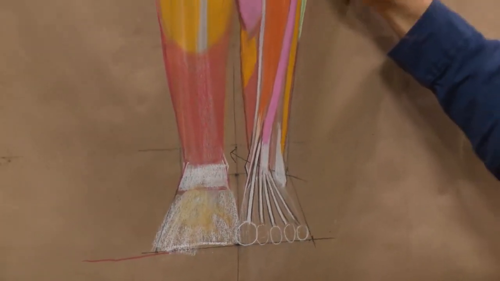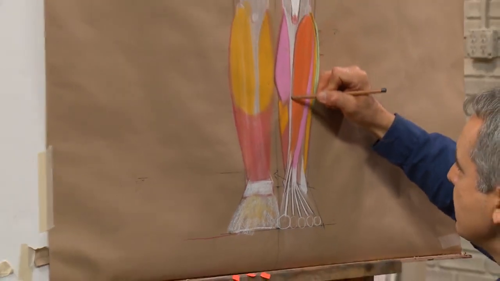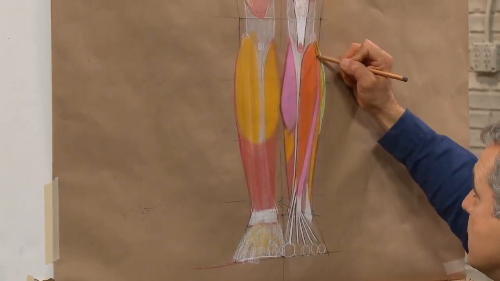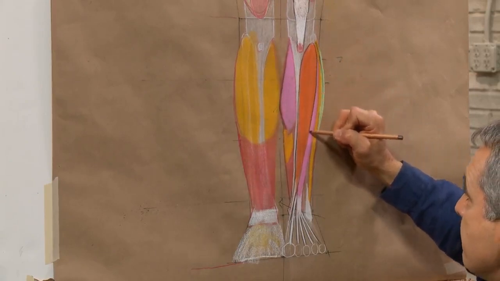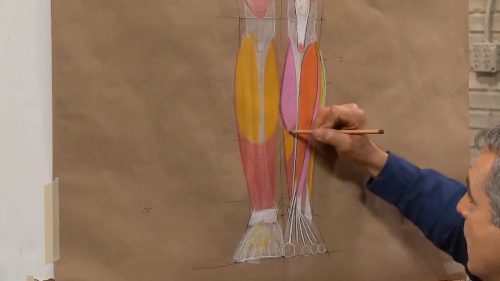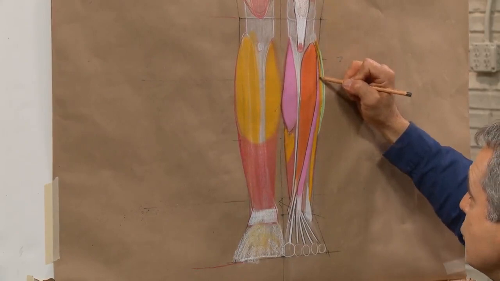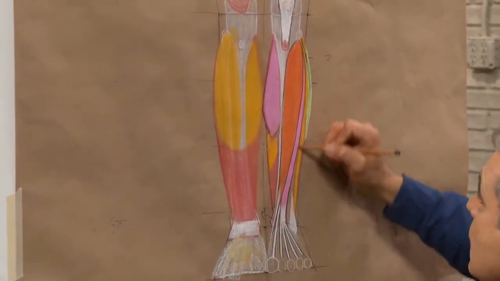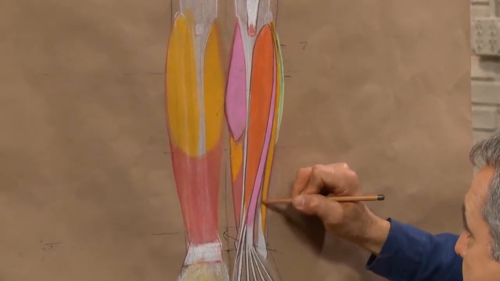This is going to be the outline of the tibialis, okay? Because it is covering basically most of the tibia. This is going to be the extensor digitorum, extensor of the toes. This is going to be the peroneus.